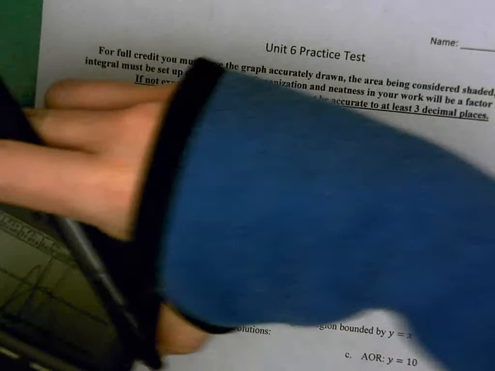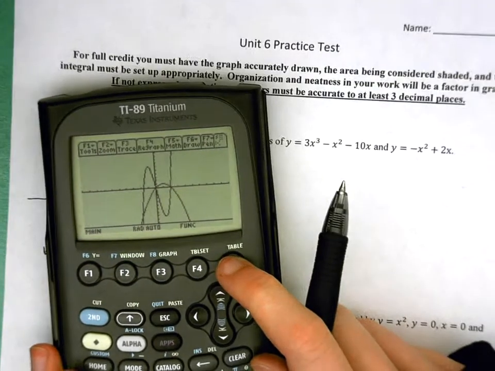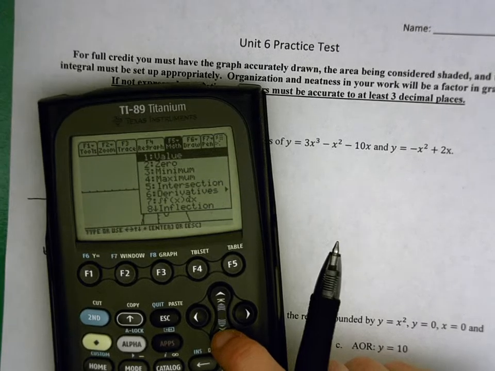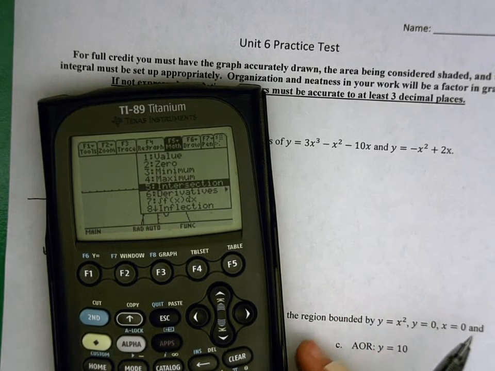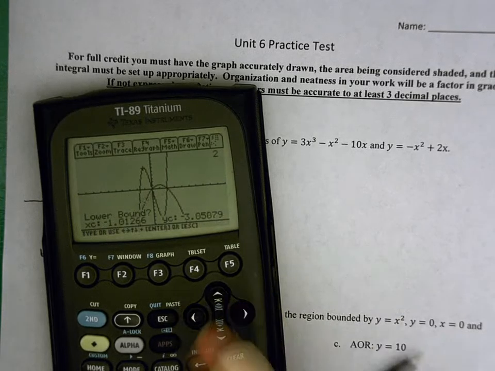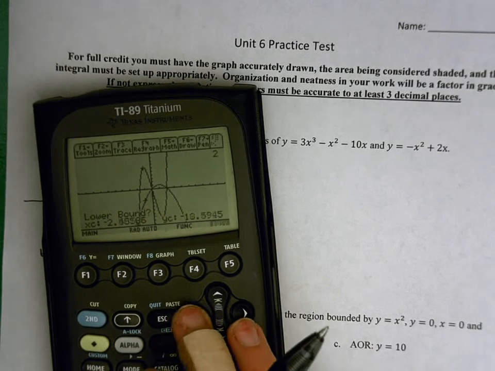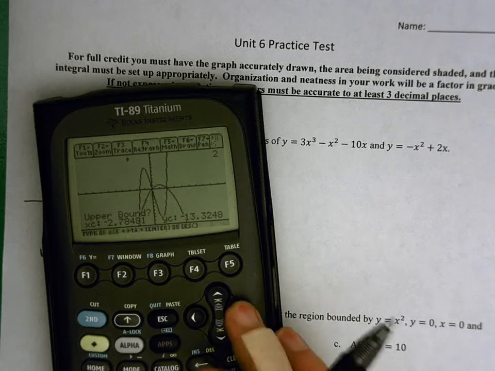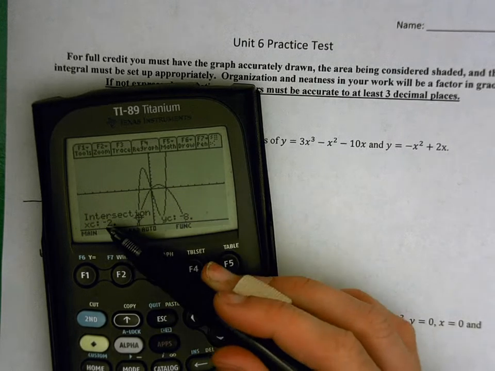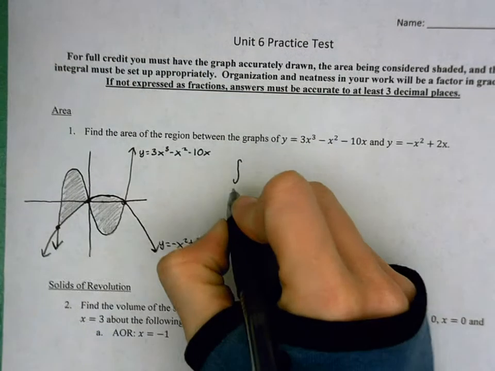I'm going to calculate those intersection points. On an 84 you hit second calc, on an 89 you hit F5, and it's number 5, intersection. First curve, second curve, we just hit enter twice because there are only 2 curves plugged into our calculator. For my lower bound, I'm going to go to the left of that. For my upper bound, I'm going to come to the right. And my first intersection point is at x equals negative 2.